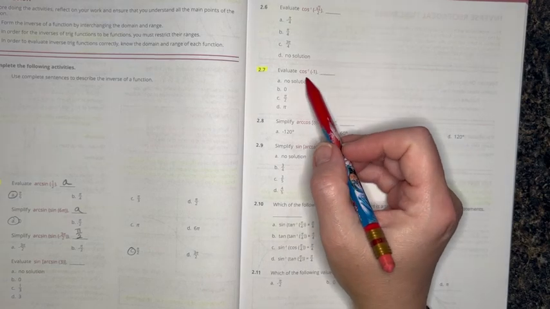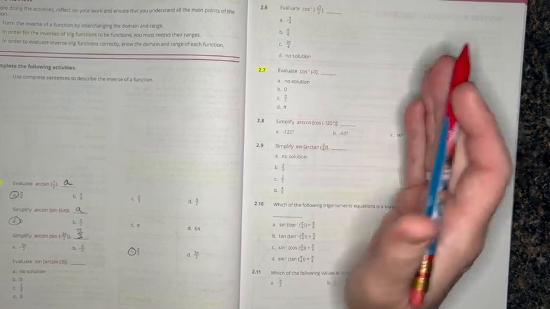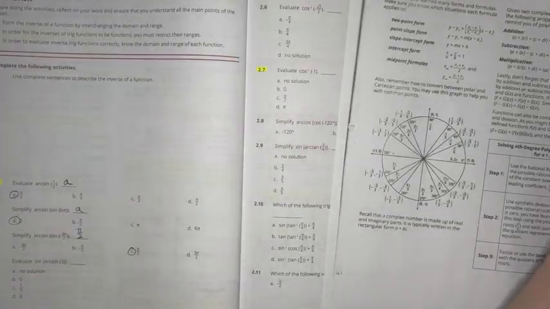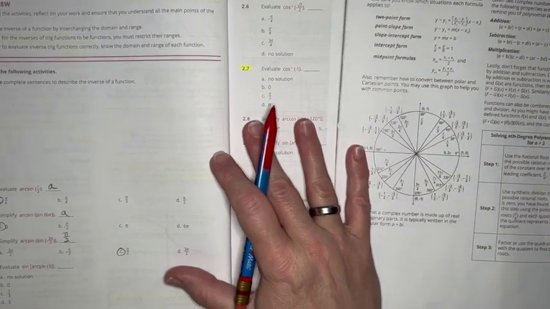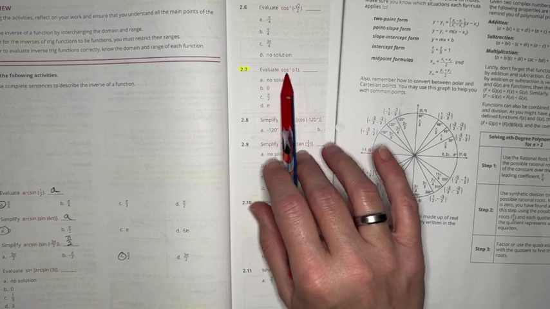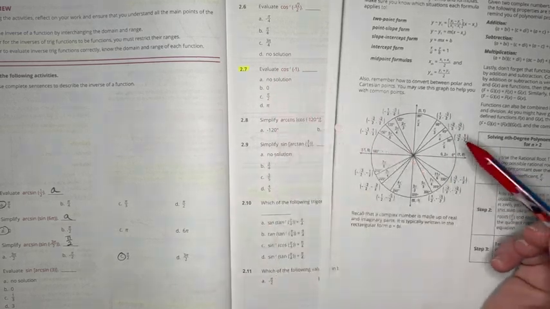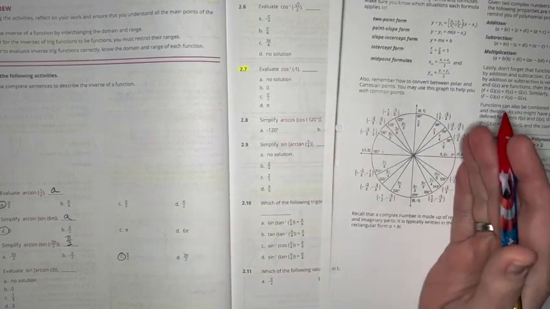Evaluate the arc cosine of negative 1. Well, if we grab our unit circle back here, put it over here, I guess. Knock down everything else here. All right. We are looking for the arc cosine. Remember, that's what this represents, of negative 1. Well, it's the angle whose cosine is negative 1.